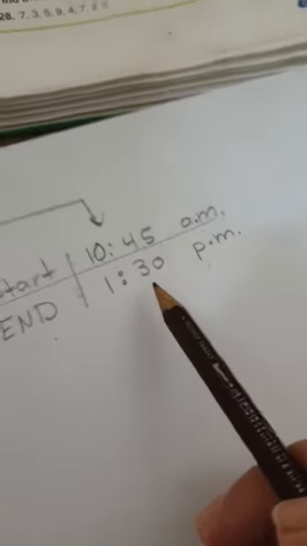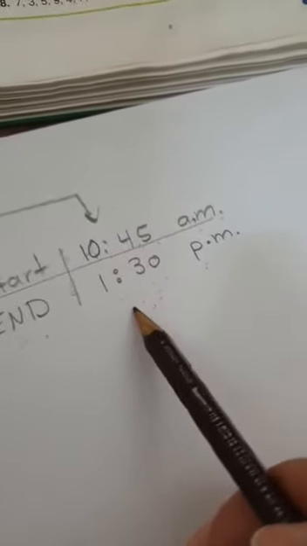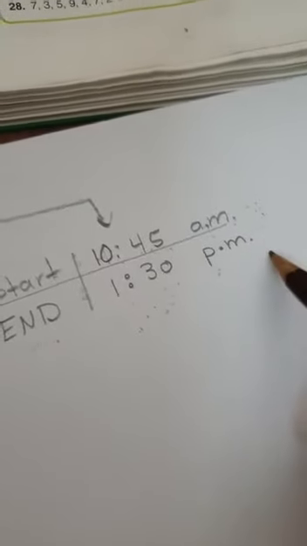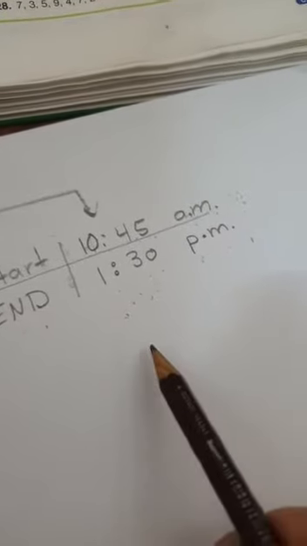There is 12 o'clock between these two times, and the 12 o'clock crosses the time. I cannot minus them. What do we have to do in this kind of question, if I have two different times? We need to use something we call a T-chart.